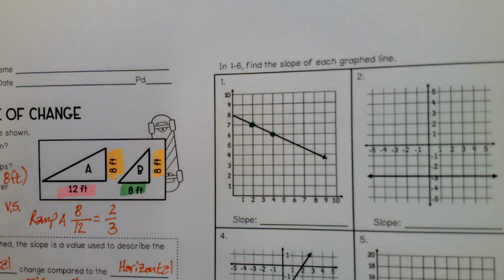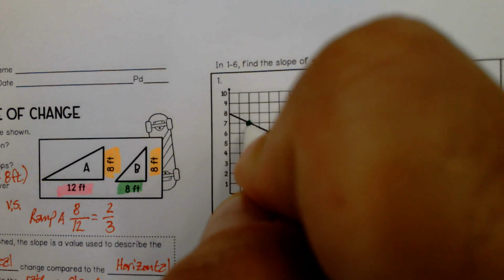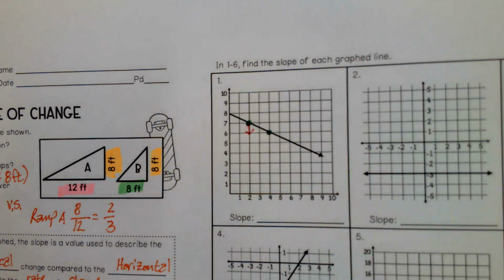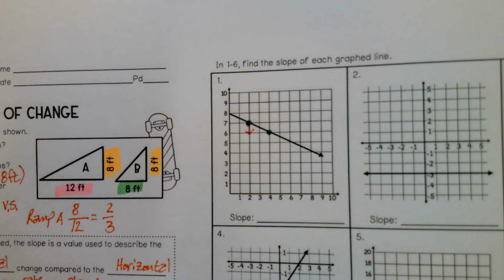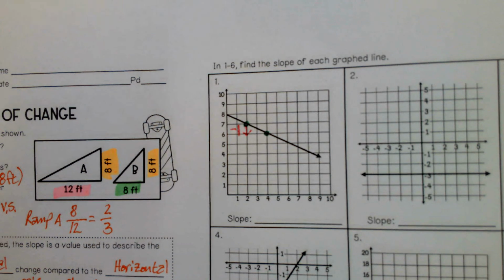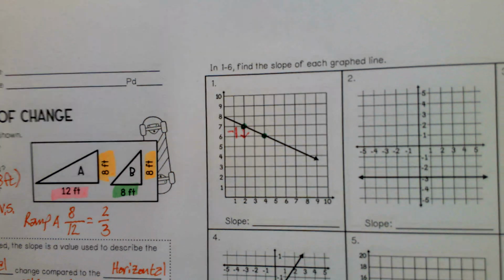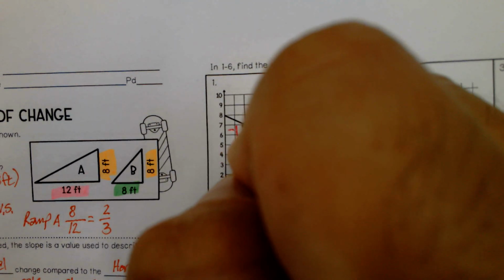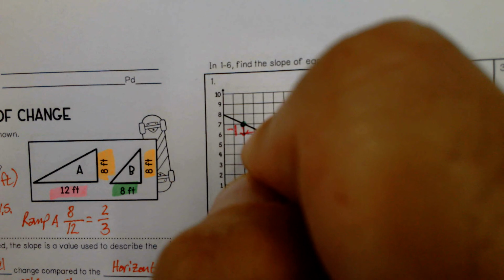Okay. Now, we're going to go down. We go down 1. Since I went down, guess what number I have to use? Negative. That's going to be -1 because you go down. When you go down, it's negative. When you go up, it's positive. When you go to the right, it's positive. When you go to the left, it's negative. It makes sense. Now let's do our run. We're going to run to the right.